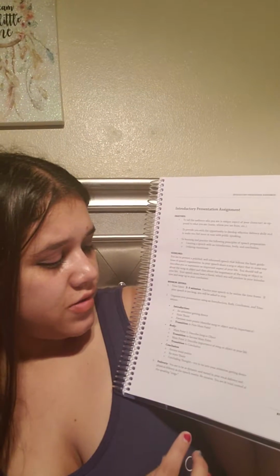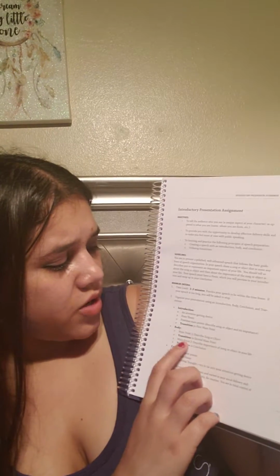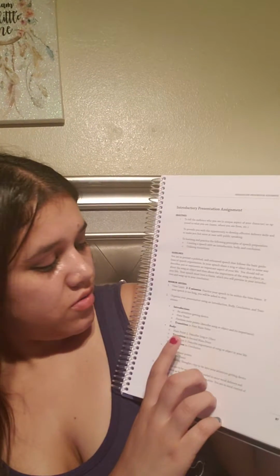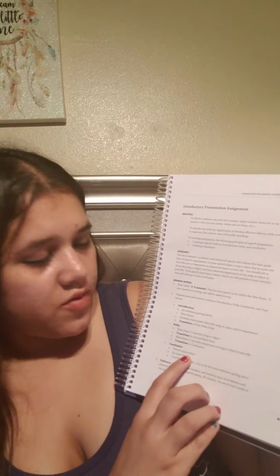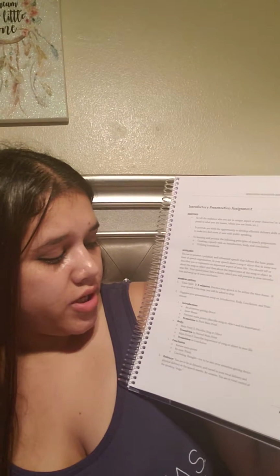So make sure that you include that. Then you'll also have, apart from your introduction, your body where you will discuss your 2 main points and also include transitions between those. And from there, you'll move on to your conclusion, where you'll review your main points, restate your thesis, and then have a memorable final thought.